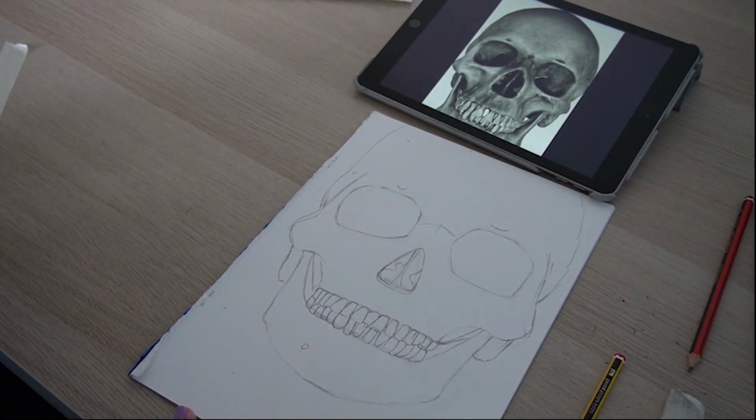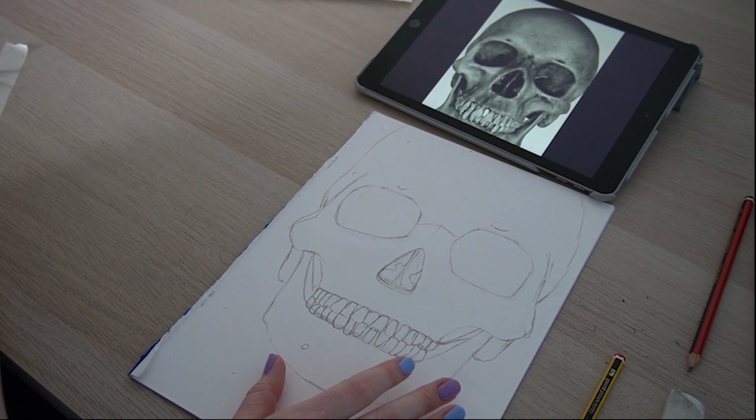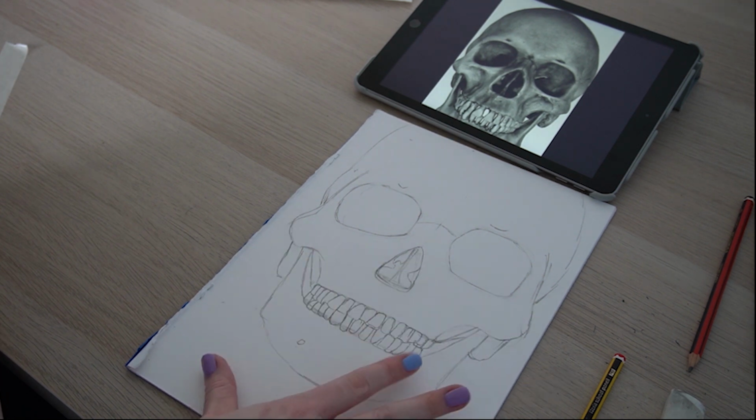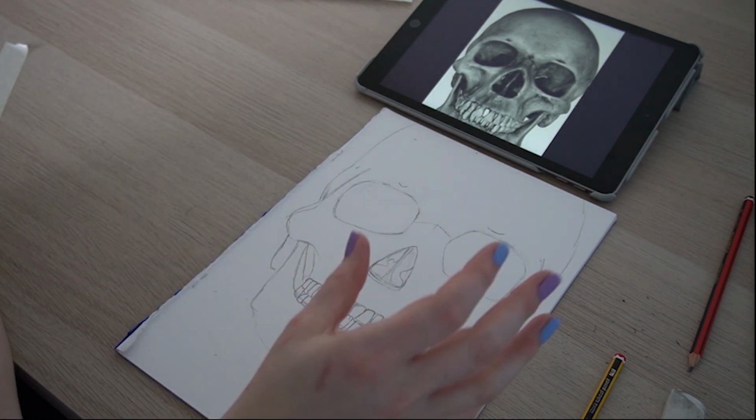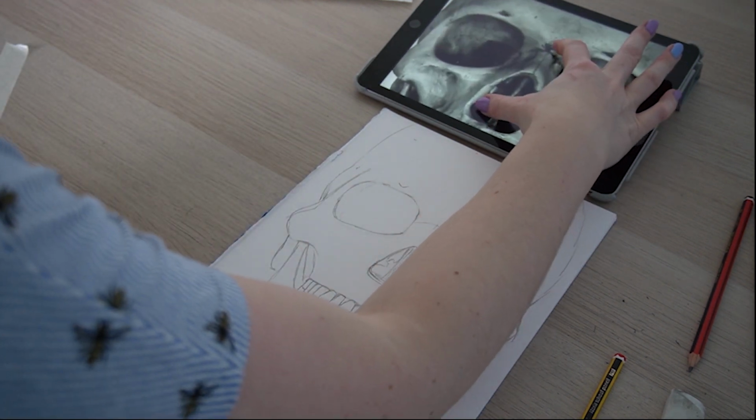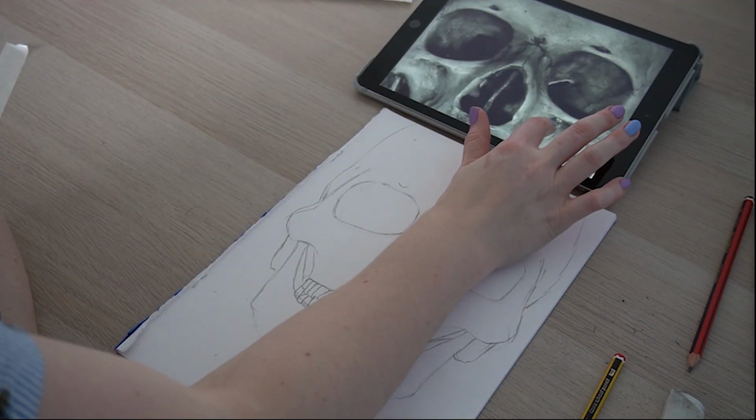That is the actual skull sketched out first of all, and now we can start to add a bit more detail and shading and things. So I'm going to start with the eyes and the nose.